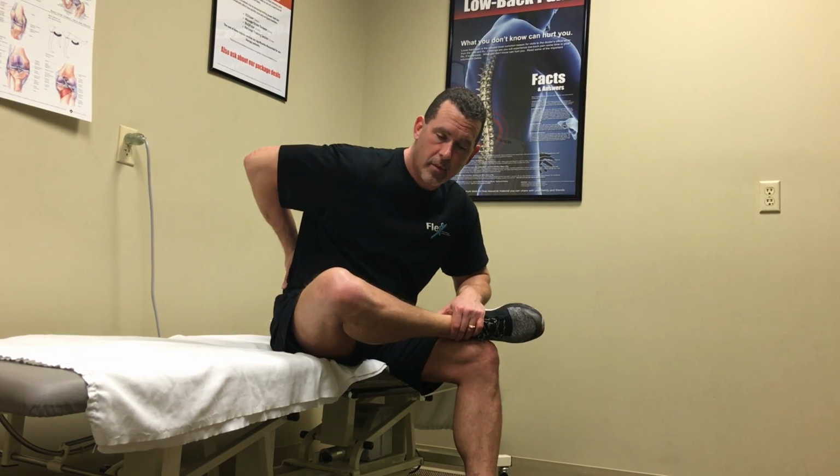Now once that becomes easy, the next step is to sit down and sit in a figure 4 position. If you can't get into this position, that's why you can use the bed for that modified version. So from here in a figure 4 position, you just sit and you lean forward. Now you feel the same thing. You want to stretch right in the gluteal area and in the lower back.